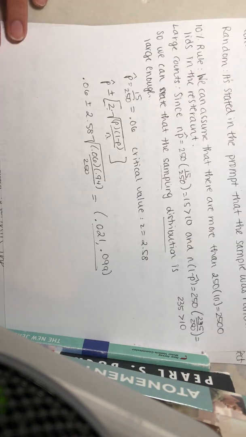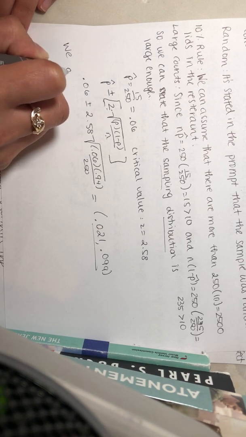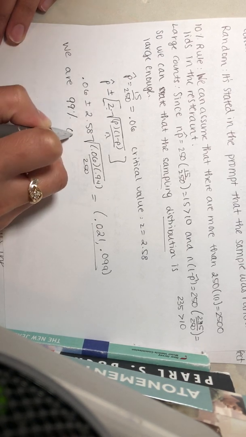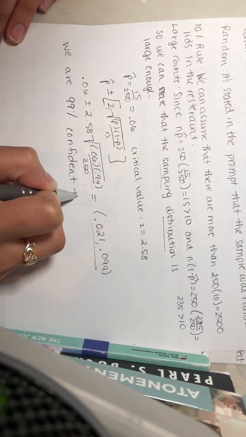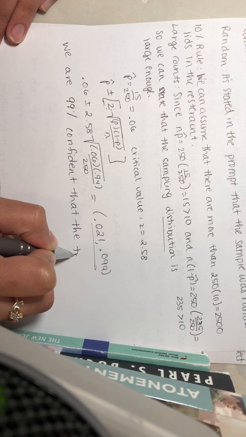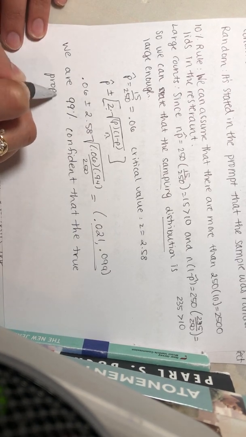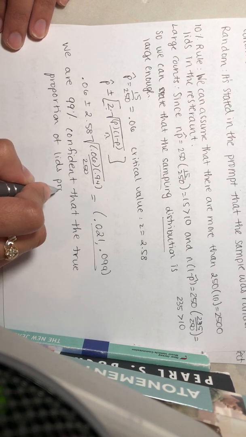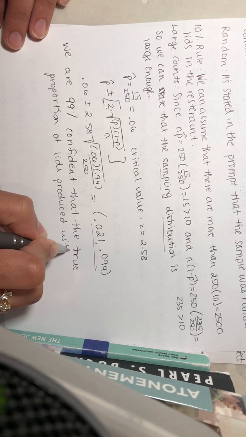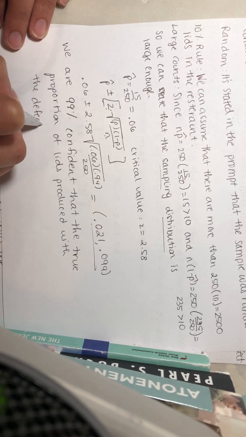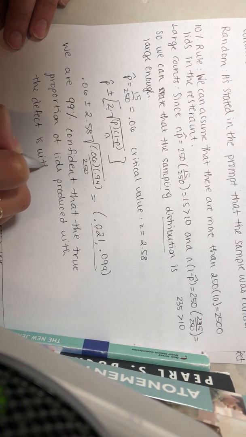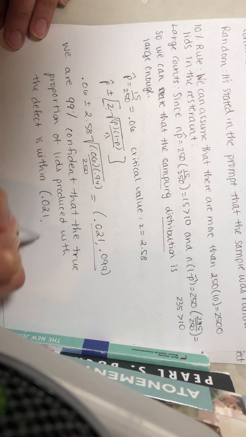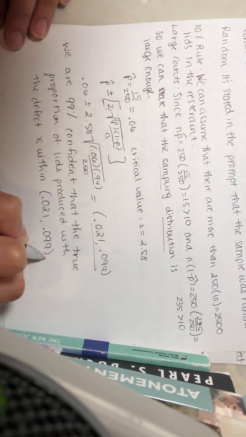So now that we have the interval, we have to say the conclusion sentence, which is we are 99% confident that the true proportion... And that's it.